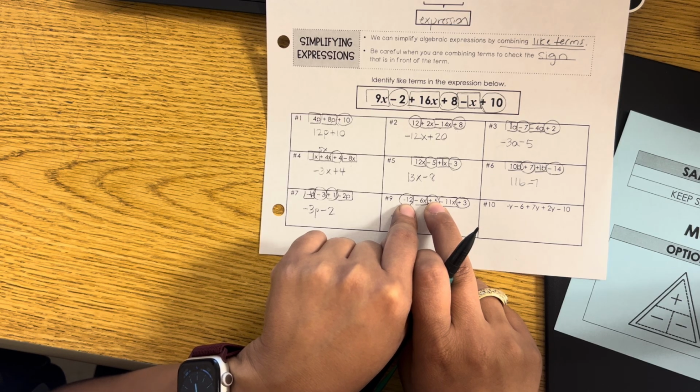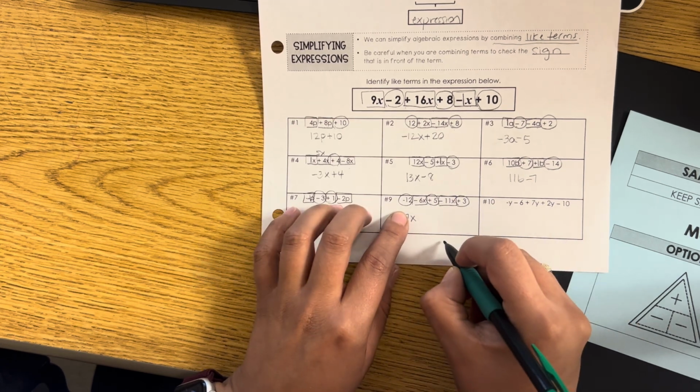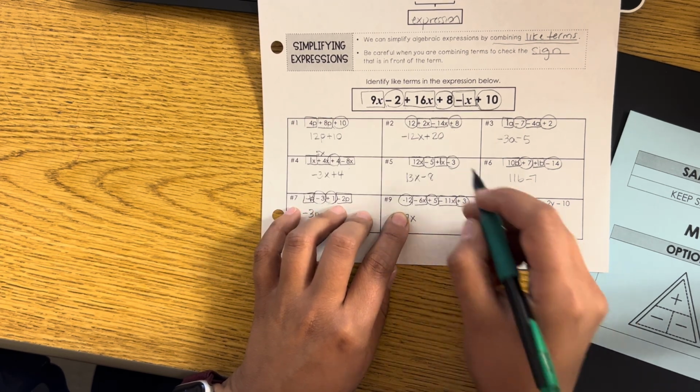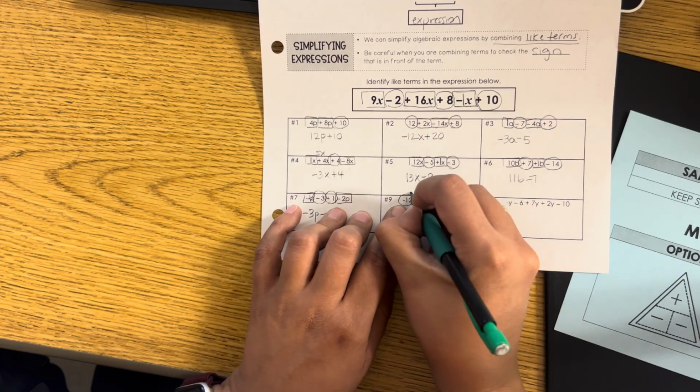8. Nope, sorry, 9. 12 minus 5. Nope, that's not 9 either. Oh, goodness. Sorry. 2, 3, 7. So 12 minus 5 is 7. And since 12 is larger, it's negative 7.